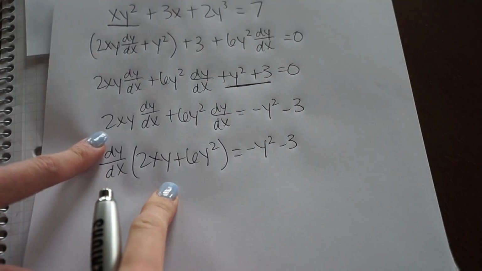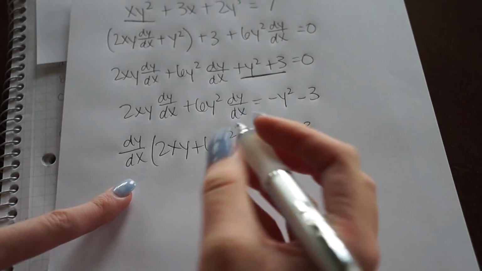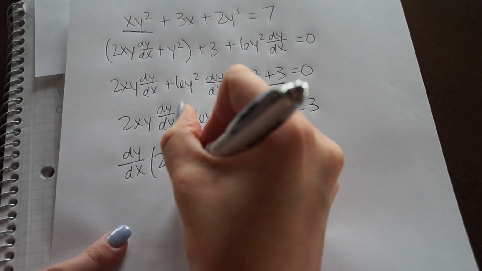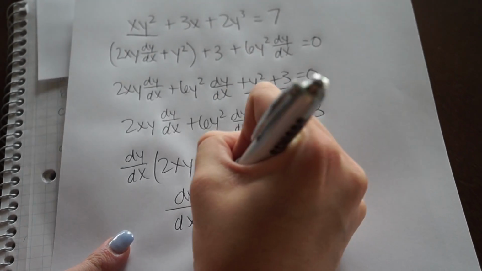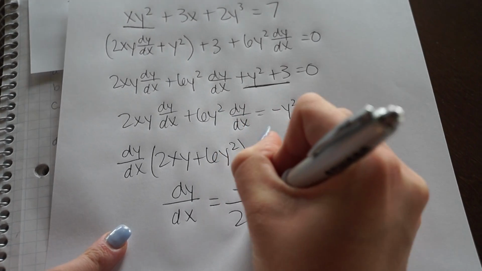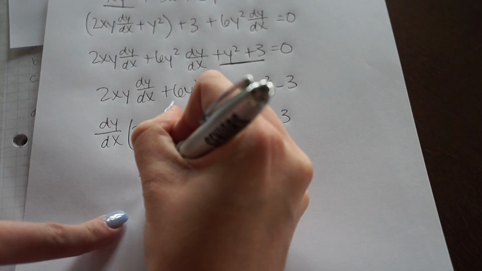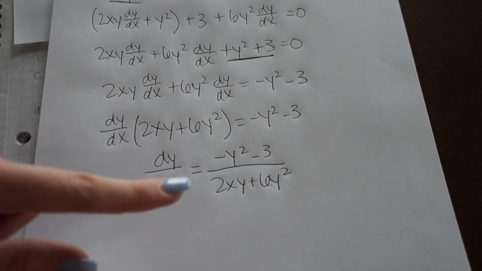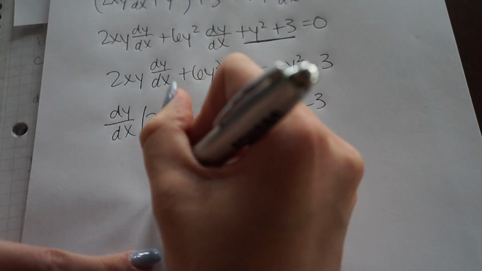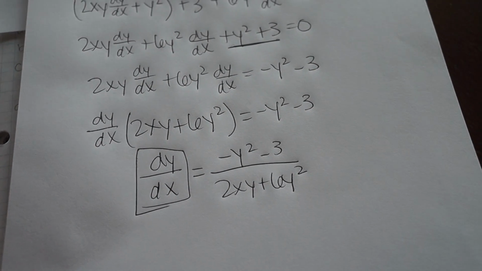And then for our final step to get dy/dx by itself, because remember that's our ultimate goal for implicit differentiation, we're just going to divide both sides by this stuff right here. So our final answer is going to be dy/dx equals negative y squared minus 3 over 2xy plus 6y squared. And that is a big example of implicit differentiation that you might see on an AP exam. So just know how to get this dy/dx by itself and know how to isolate that. And that's implicit differentiation.